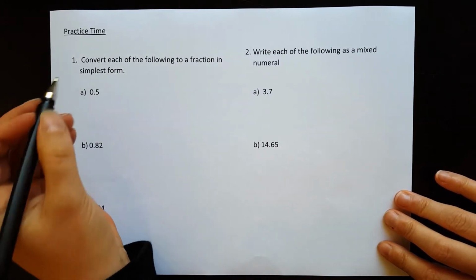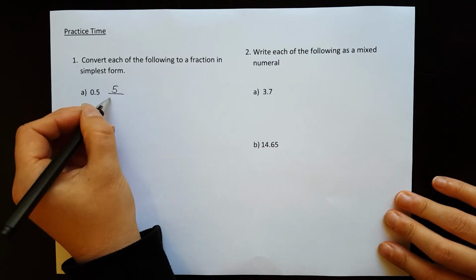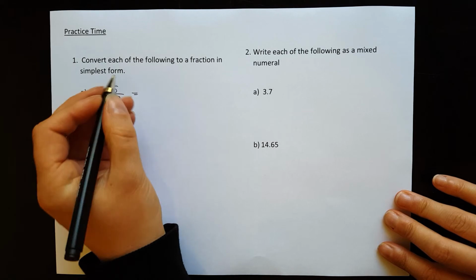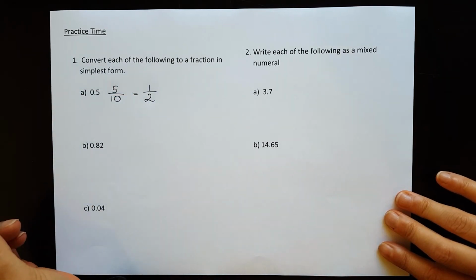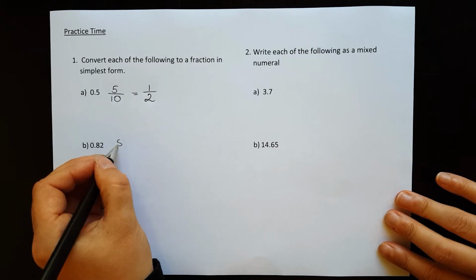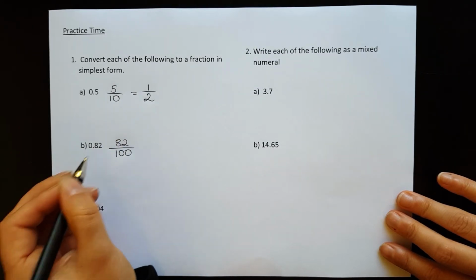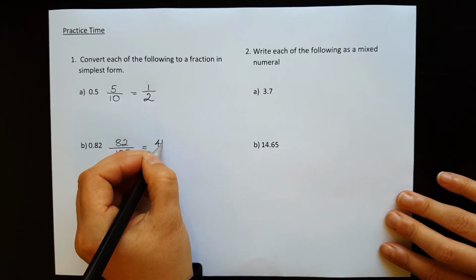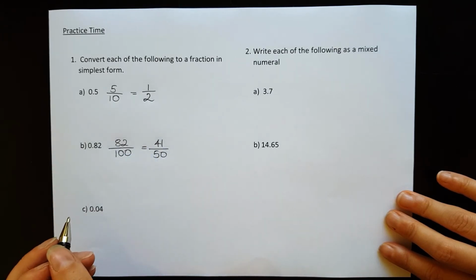Okay, question 1, you should get 5 on the top, and that would be over 10. To simplify that, we can divide top and bottom by 5 to get 1 over 2. For B, we have 82 on the top. 2 decimal places means we put it over 100. I can divide top and bottom by 2 to give me 41 over 50. 41 is a prime number, so that's not going to simplify any further.